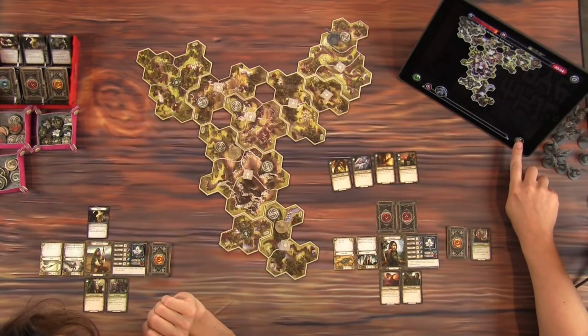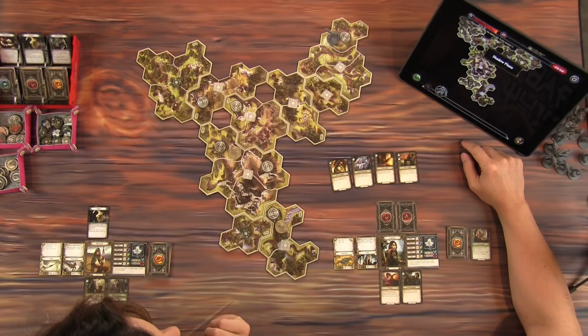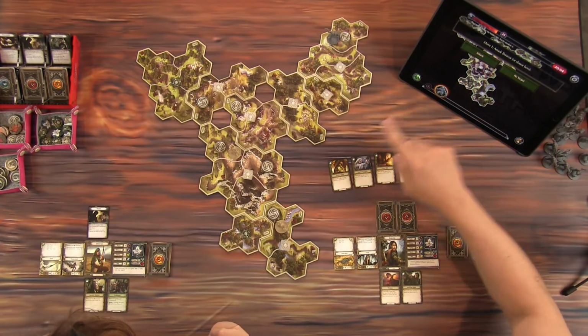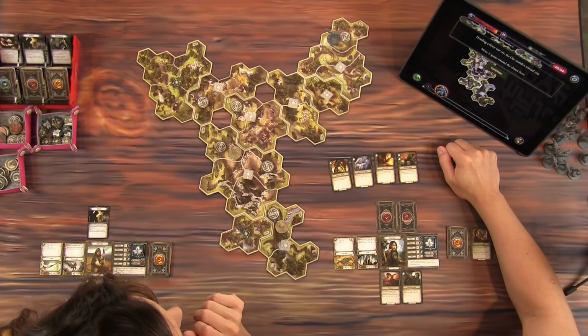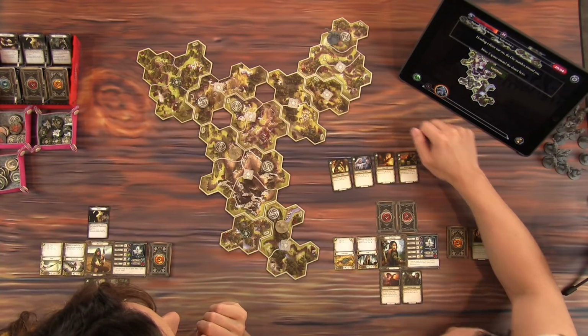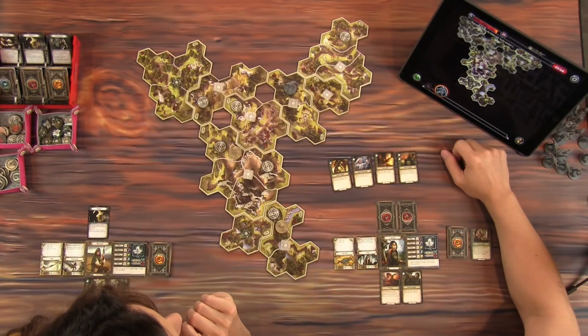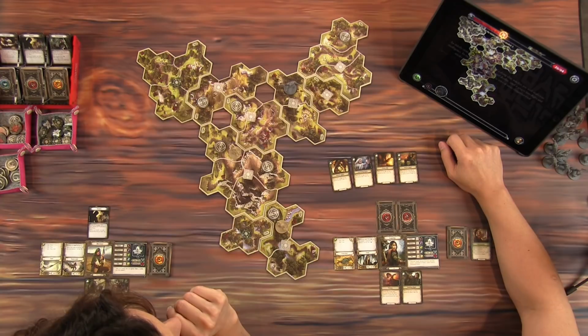Let's see what this orc does here. This is not good. All right, so he's going to move 1 and attack Barivore or the closest hero. It can't happen, so no target. Howling a fierce war cry, the orc marches towards you. 2 spaces towards the closest hero. 1, 2. So he's got nothing on us. Come on. Shadow deepens. Threat increases by 6. Oh no, not good.